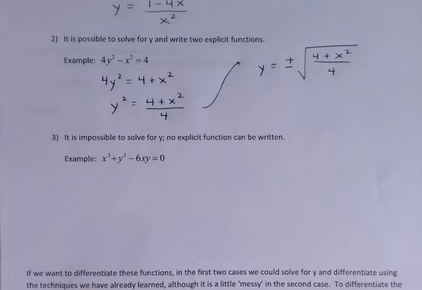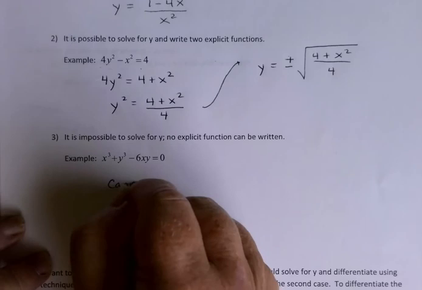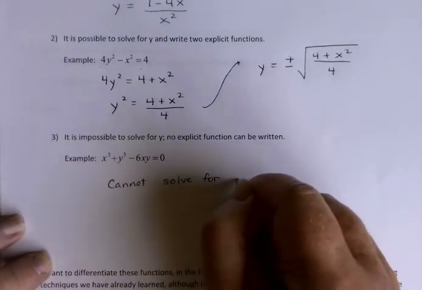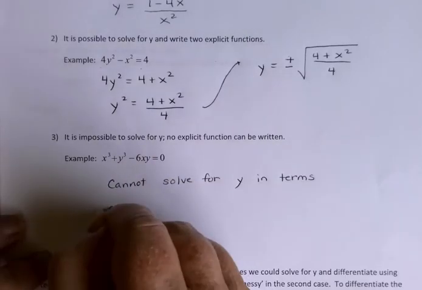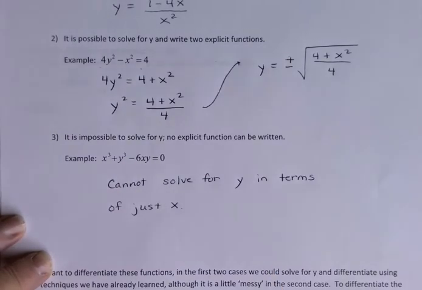You're always going to have one of those y's. So I can't solve for y in terms of just x. No matter what I do, I'm always going to have a y on the other side when I try to do that.